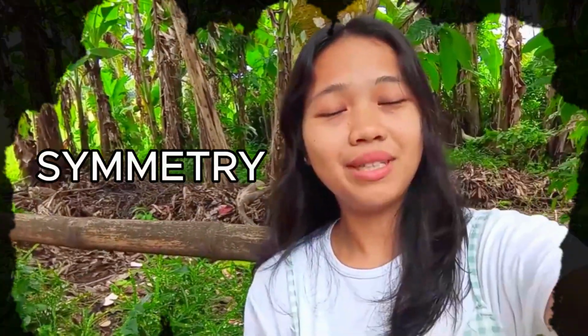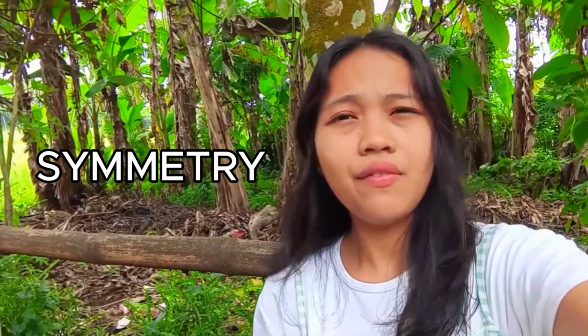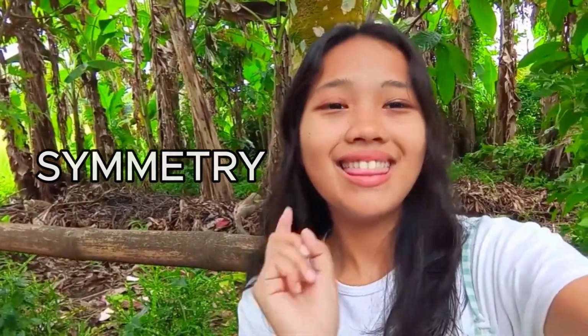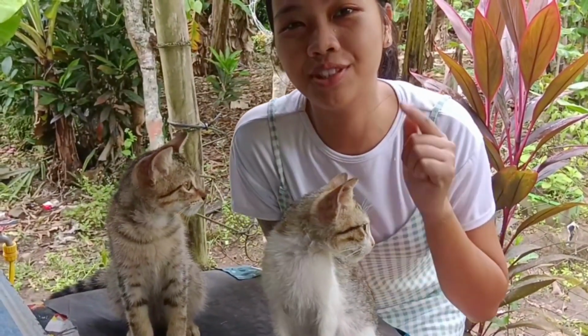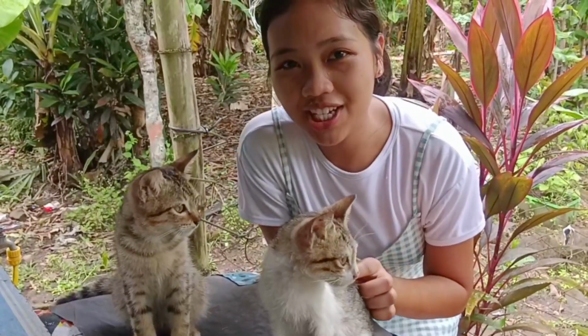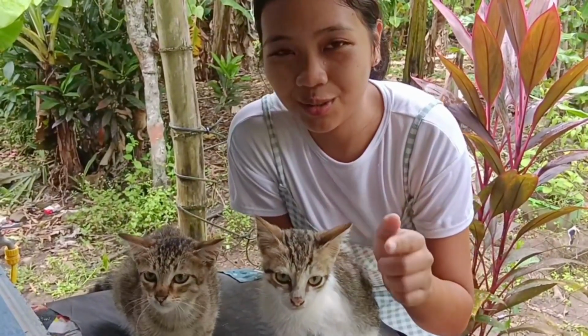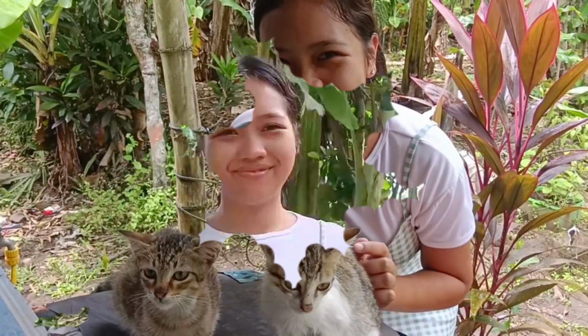First, we have symmetry. Symmetry means both sides look the same. If you split something in half and both sides match, that's symmetry. First is a cat. A cat can be used as an example of symmetry pattern, especially bilateral symmetry. They usually have 2 eyes, 2 ears, 2 nostrils, and whiskers that are arranged symmetrically.